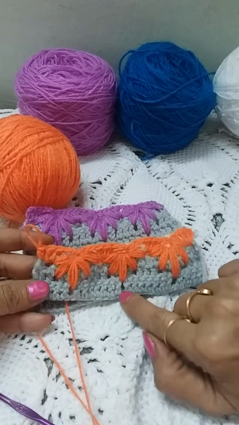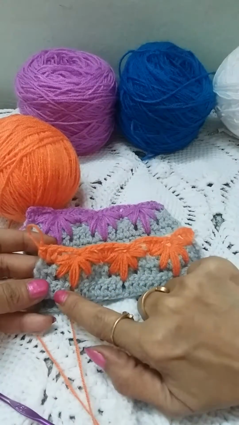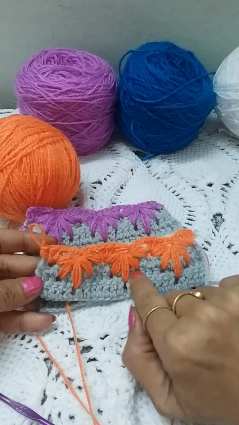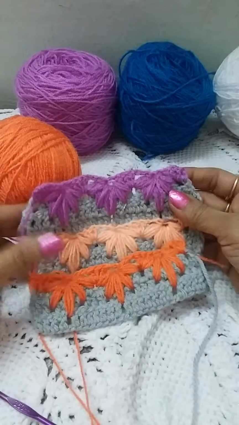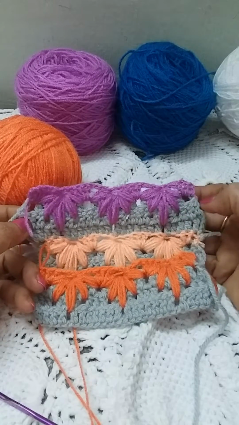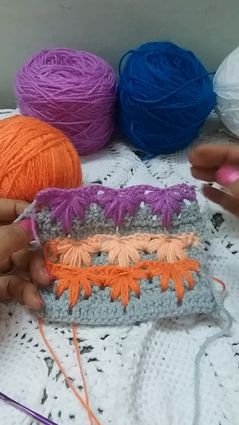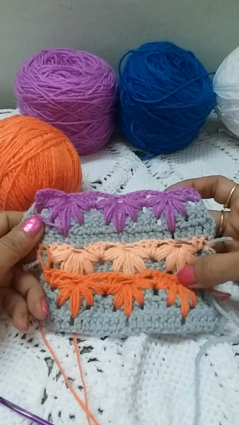With base color we will make again the 1 window row, and then 3 windows row, and then the windows row only, like this. And you can add these 4 rows again and again, and this is how we can complete our project.